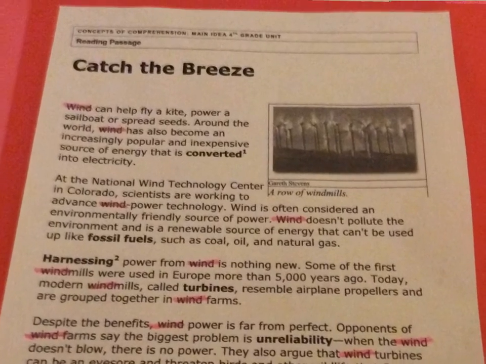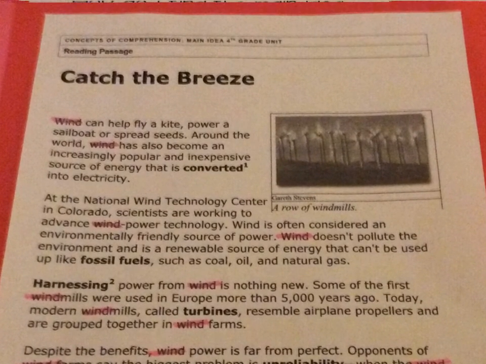Okay, we're going to read. Catch the Breeze. Wind can help fly a kite, power a sailboat, or spread seeds. Around the world, wind has become an increasingly popular and inexpensive source of energy that is converted into electricity.